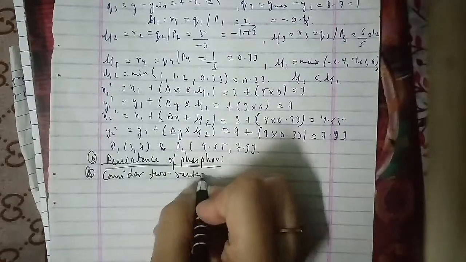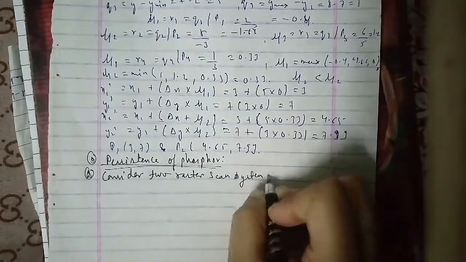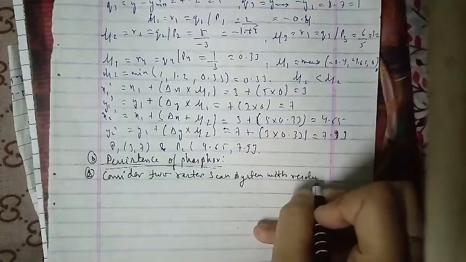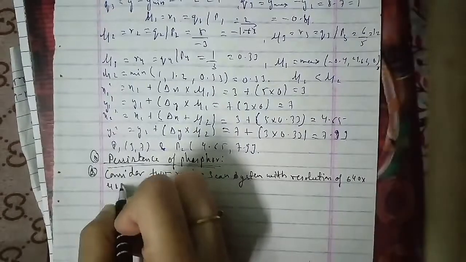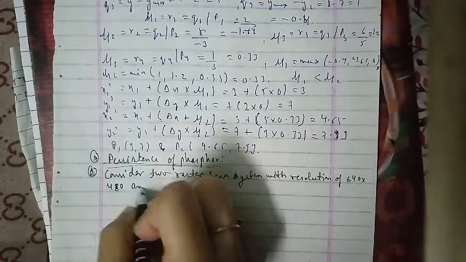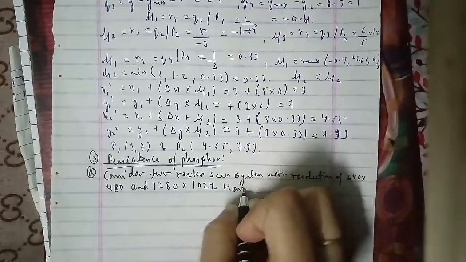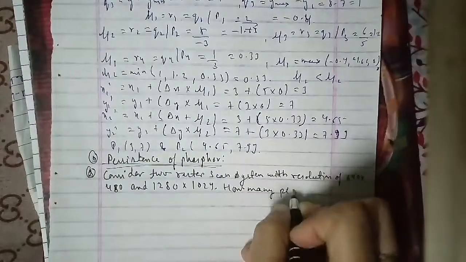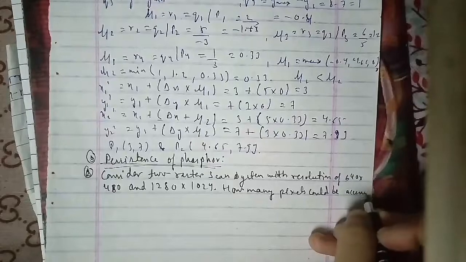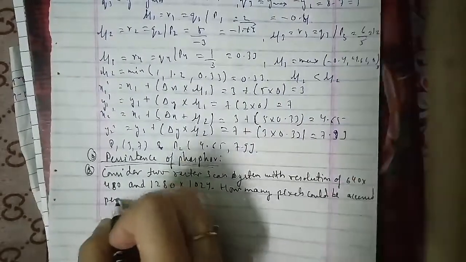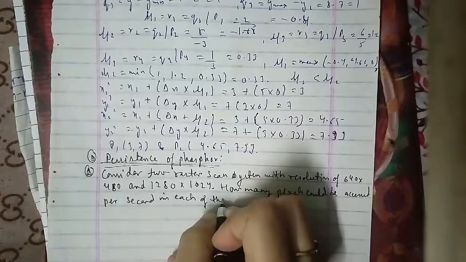How many pixels could be accessed per second in each of these systems by a display controller that refreshes the screen at a rate of 60 frames per second.